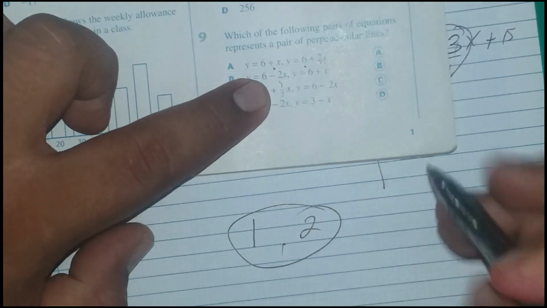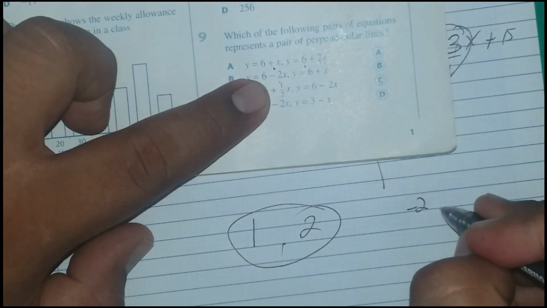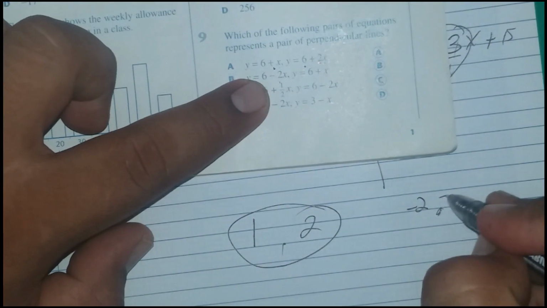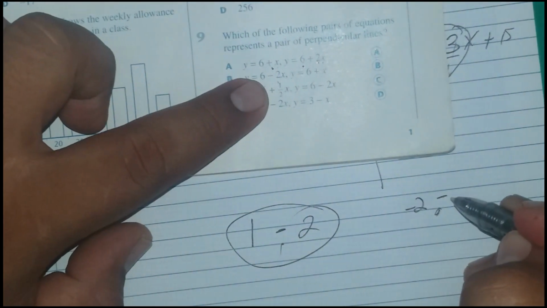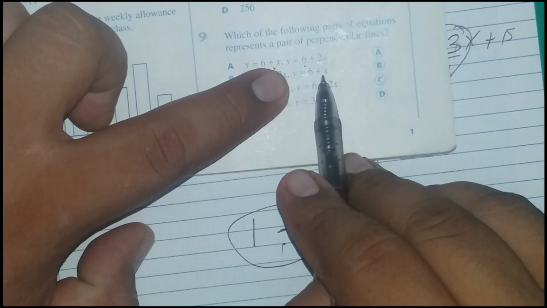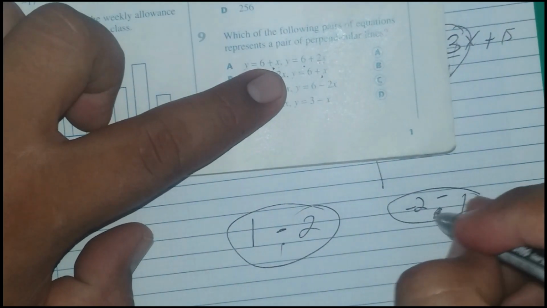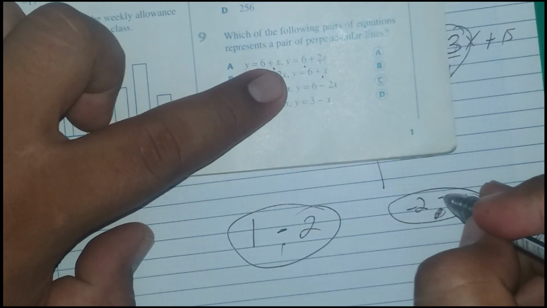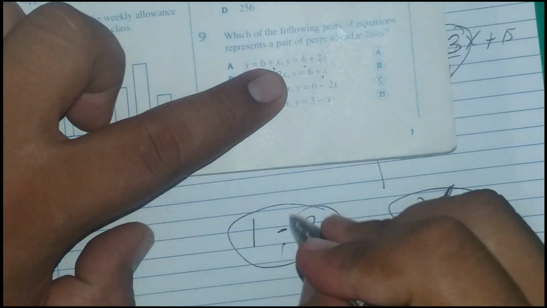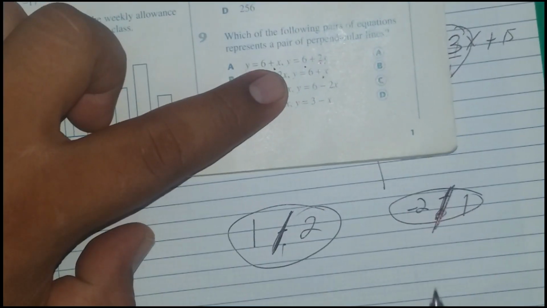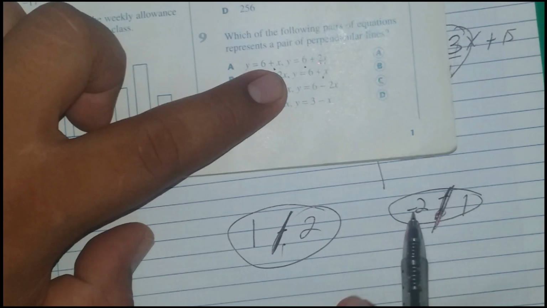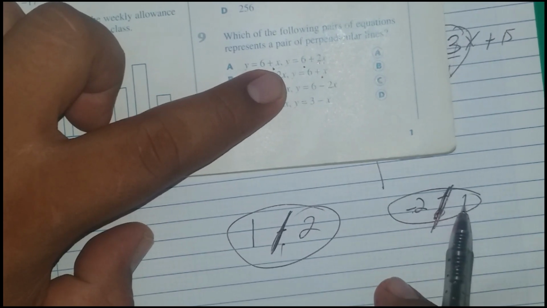This one is negative 2 and the second gradient is 1. So this is neither parallel nor perpendicular, right? Because they don't have the same gradient, or it's not the flipped form of the other.